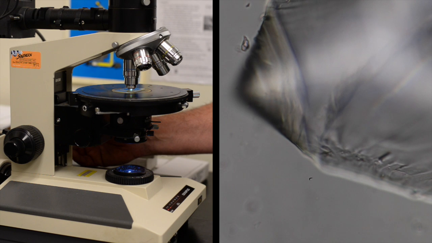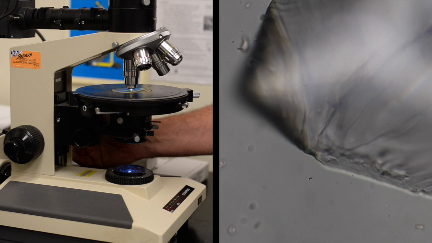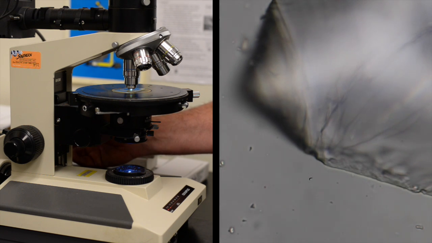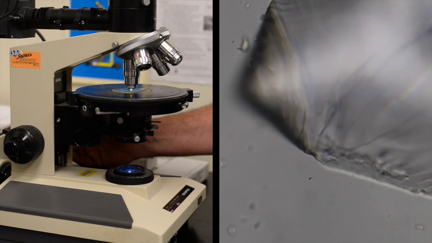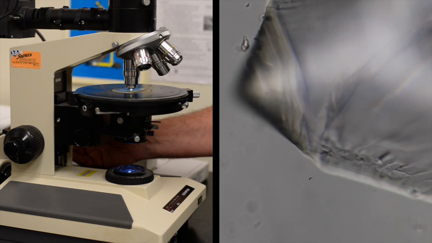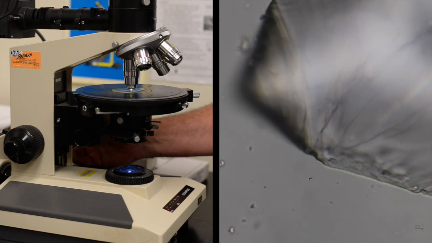The principle here is that the halo moves into the substance with the higher index of refraction. In this case, the epoxy, which has an index of refraction of 1.53, is higher than the mineral's index of refraction, which must be essentially something less than 1.53. We can't quantify that, but in a qualitative way, we can say that. And that may or may not be an aid to identification if you have an unknown mineral that you're looking at. All right, so now you know how to do a Becke line test.